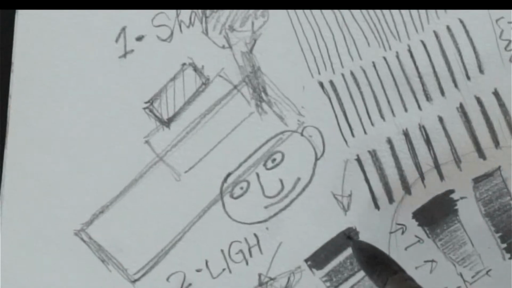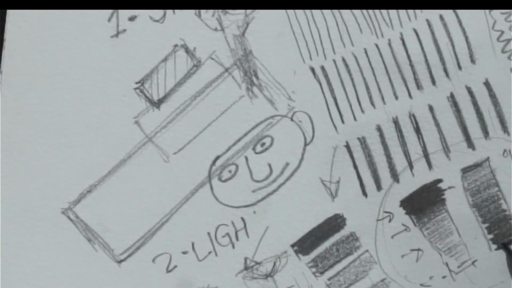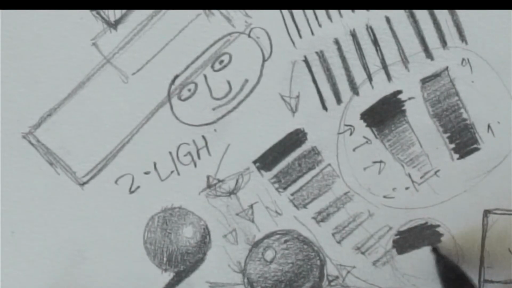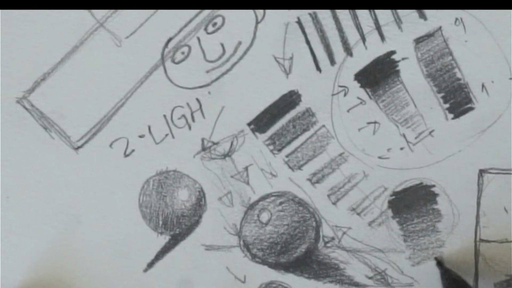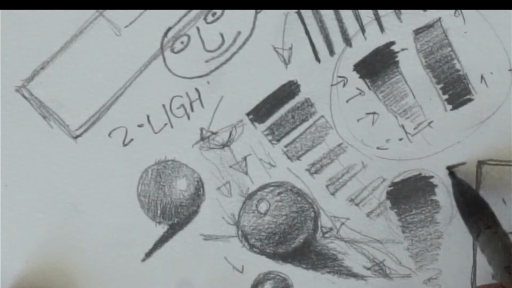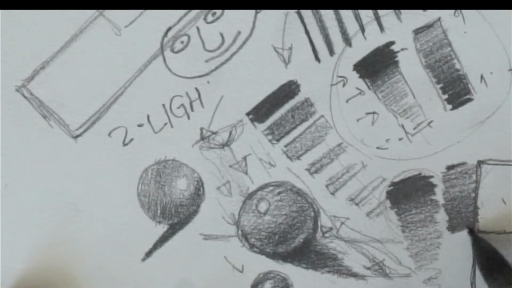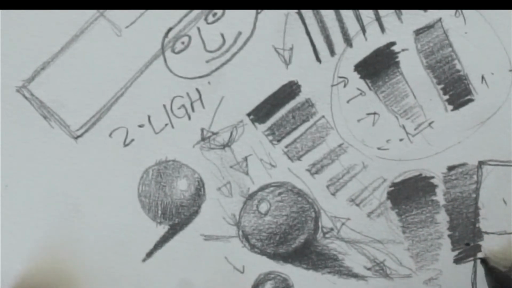And then the value chart. Always do certain things dark if you have free time, and go lighter, lighter, lighter, then darker, darker, darker, most dark.